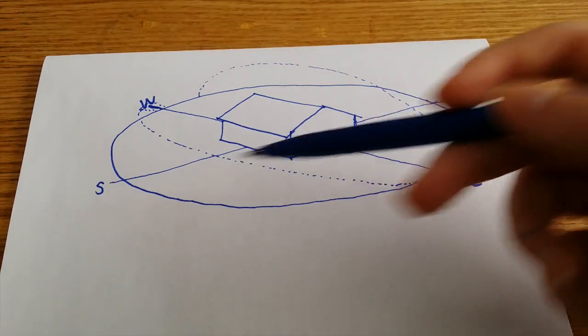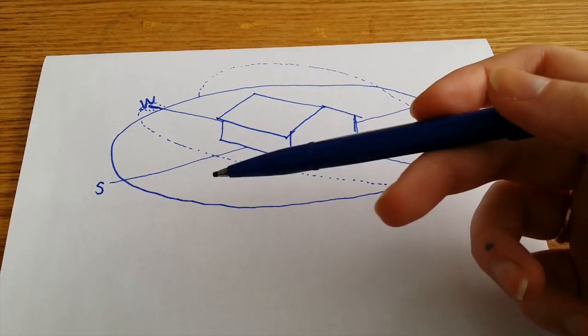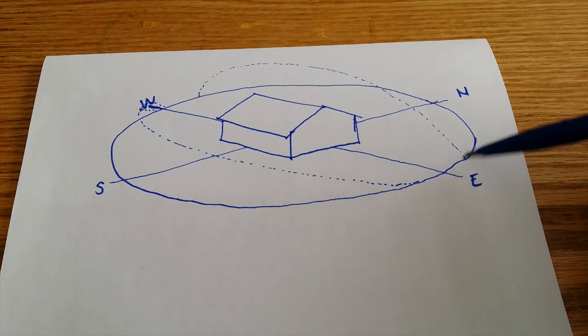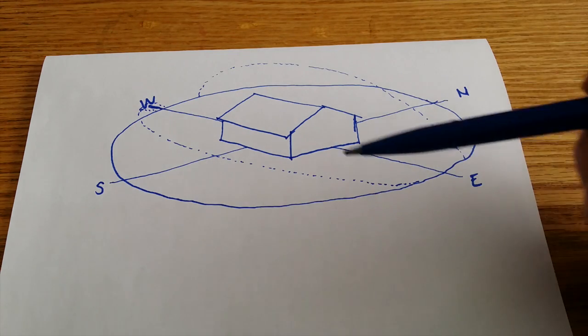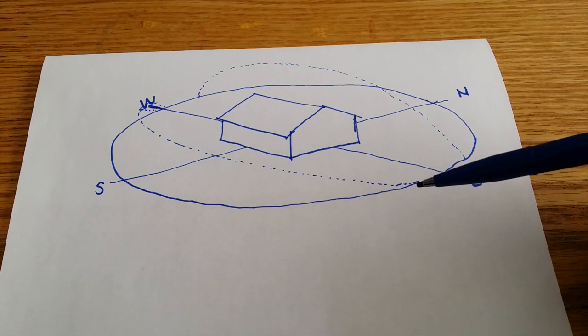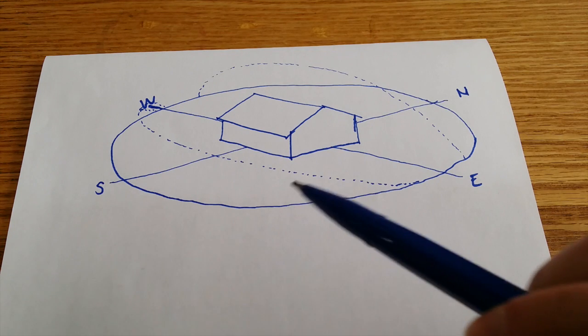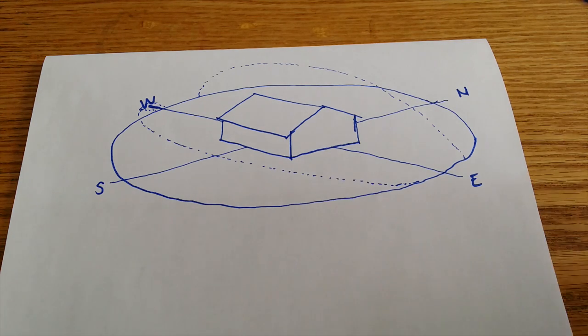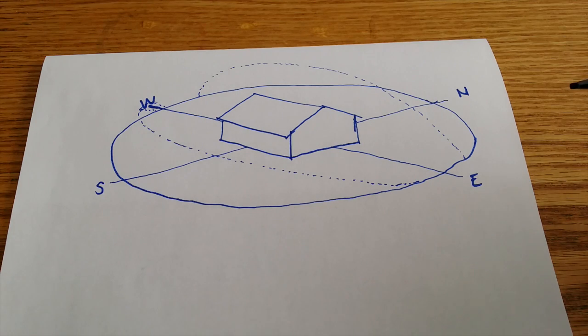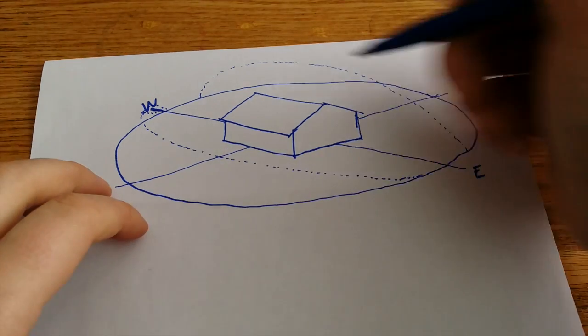So whereas on the south facade you're worried about the altitude of the sun, on the east and west facade you're worried about the azimuth. So as you can see from the east facade here, the sun is at a low angle, and it's also coming towards the facade at an angle as well. So if you can think about it, if you have horizontal shading covering those windows, which we can draw in.